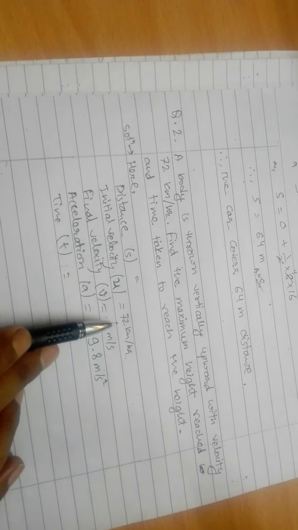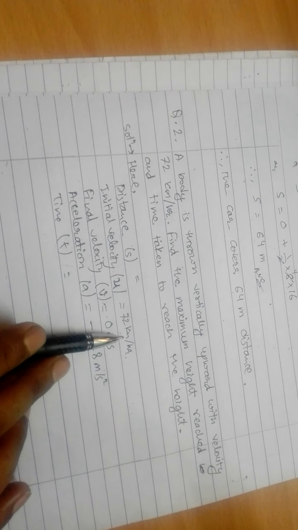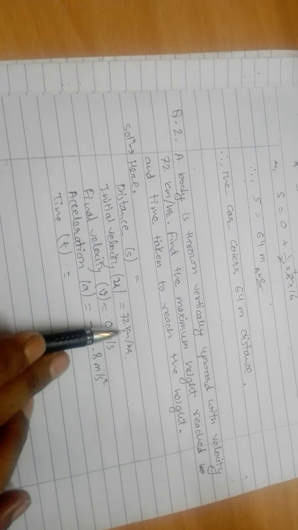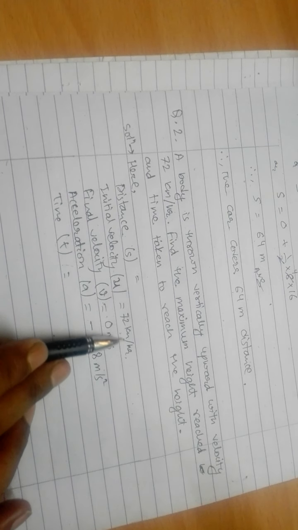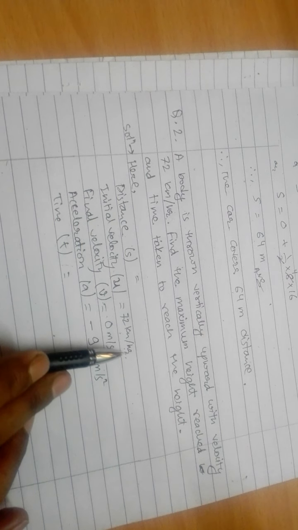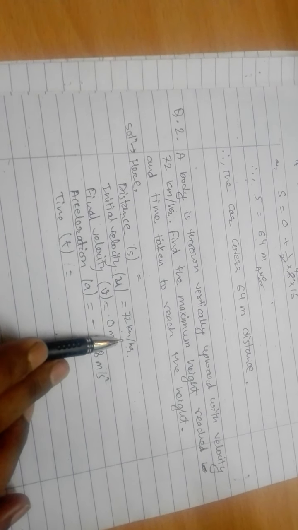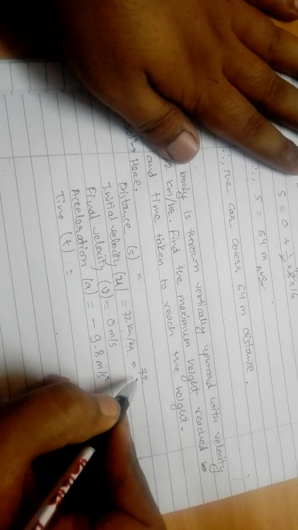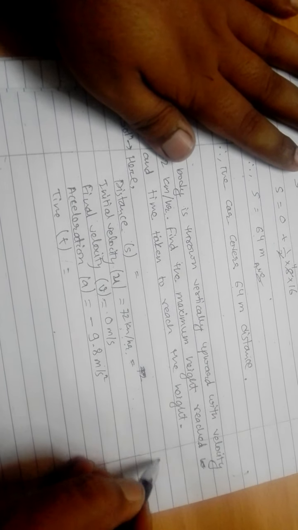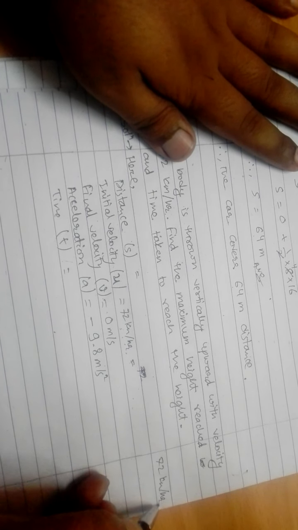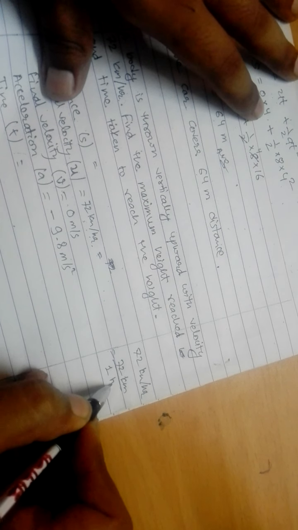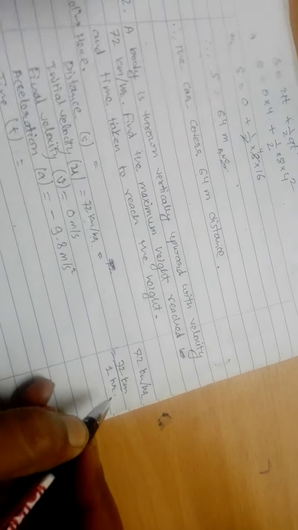Wait. We have a problem here. Initial velocity must be in SI unit, and its SI unit is meter per second, but it's given in kilometer per hour. So the problem here is we need to convert it, and it's quite easy. 72 km per hour can be written as 72 kilometers by 1 hour. Can we or not? Yes, definitely.